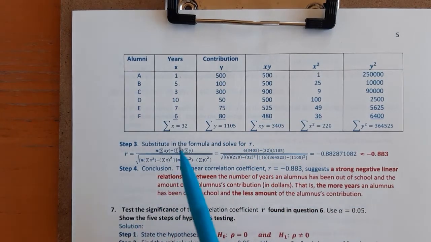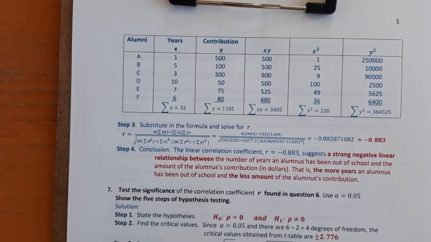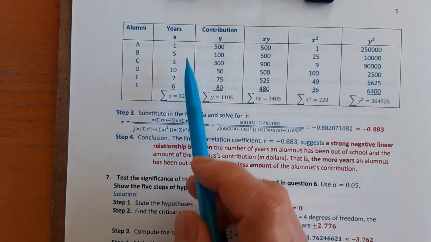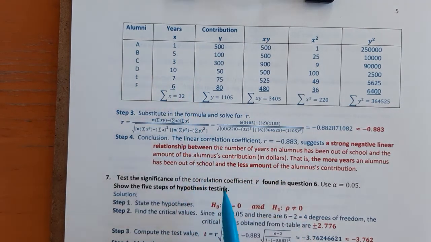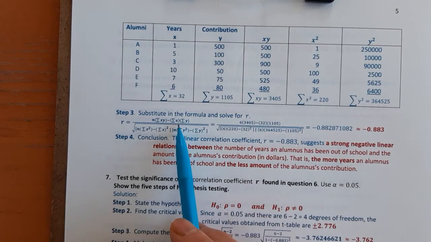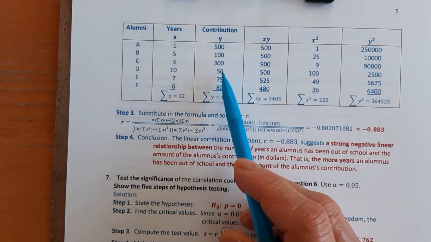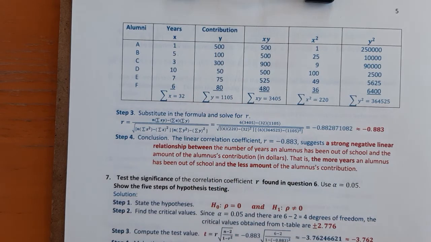Then we need to figure out the summation of x because the R formula needs the summation of x. So 1 add 5, add 3, add 10, add 7, add 6, get 32, the summation of x. And we will use the summation of y. So 500 add 100, add 300, add 50, add 75, add 80 is 1105. That's the summation of y.